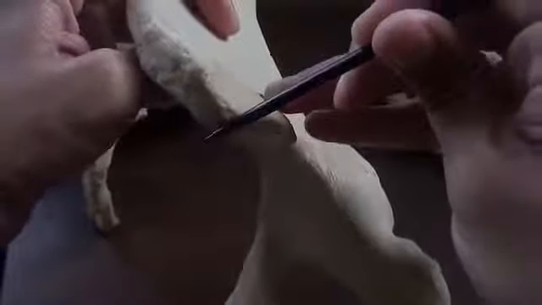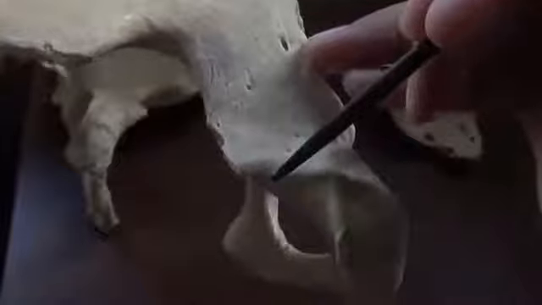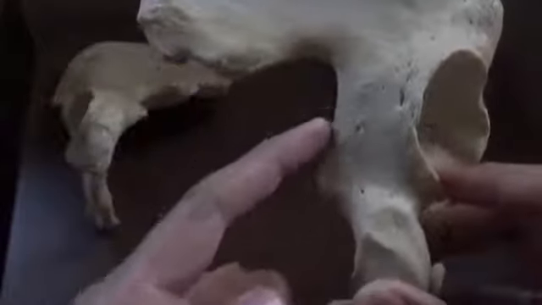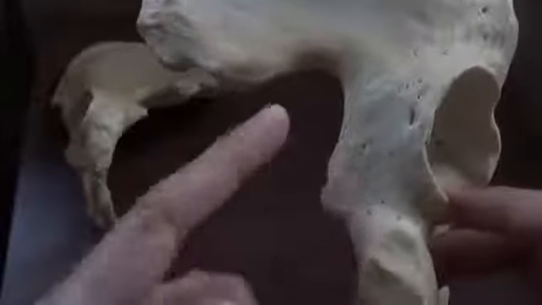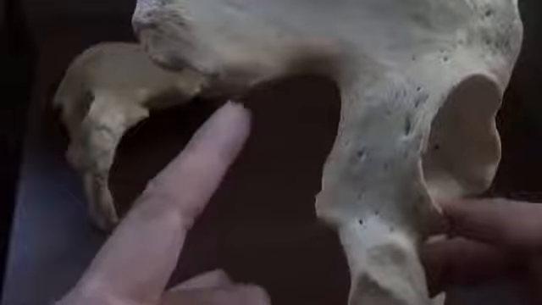As we have discussed, the posterior border of ilium from posterior superior iliac spine to posterior inferior iliac spine, and then it is continuous as greater sciatic notch, then it forms ischial spine, lesser sciatic notch, and up to ischial tuberosity. So this is the posterior border, which is a continuation of posterior border of ilium, and here it forms greater sciatic notch along with the posterior border of ilium.